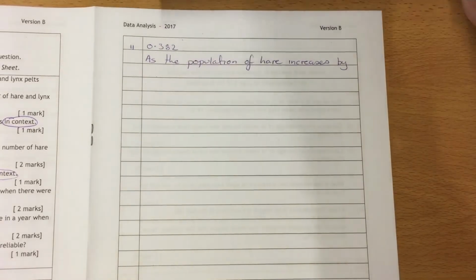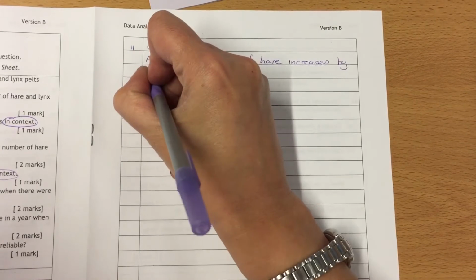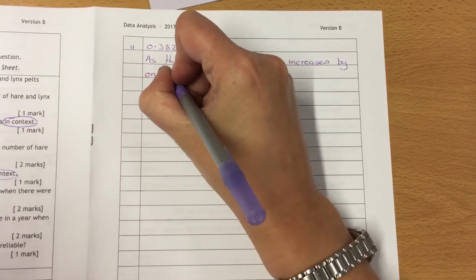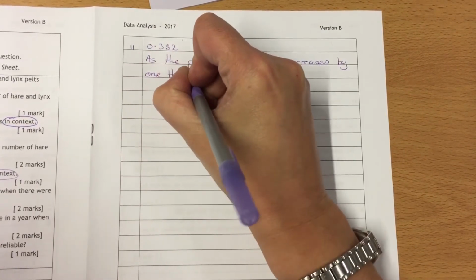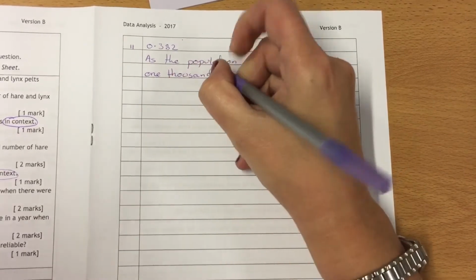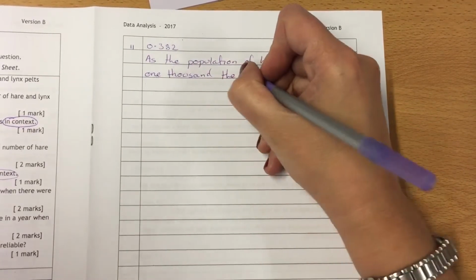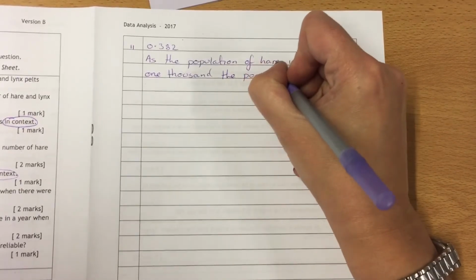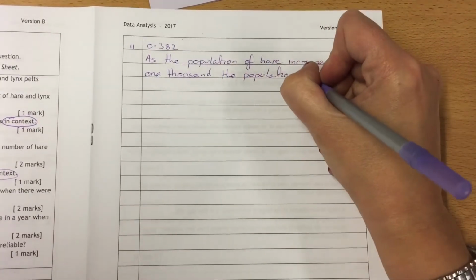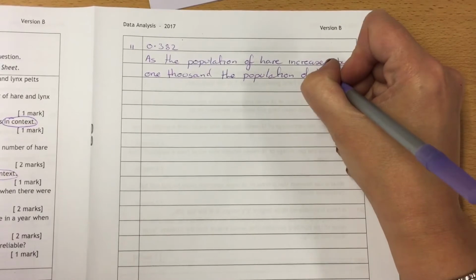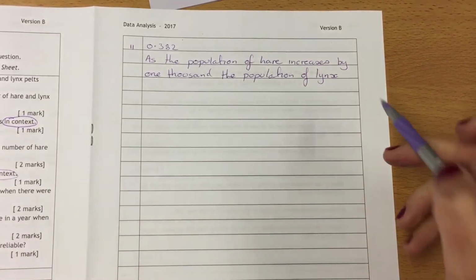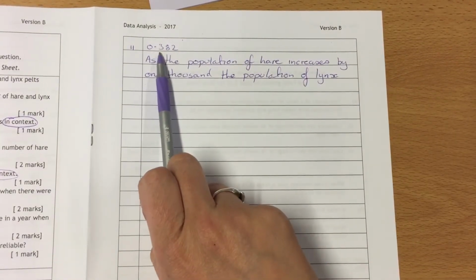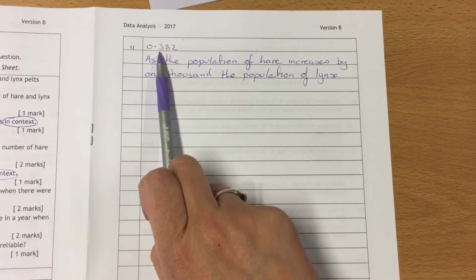So as the population of the hare increases by 1,000, the population of lynx, now, because this is positive, it's going to increase.